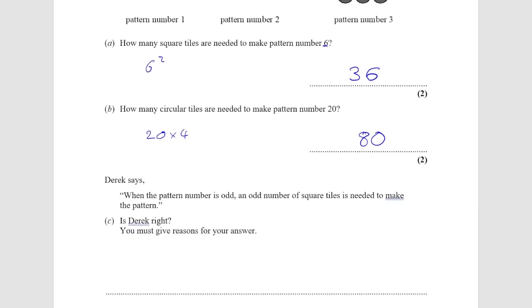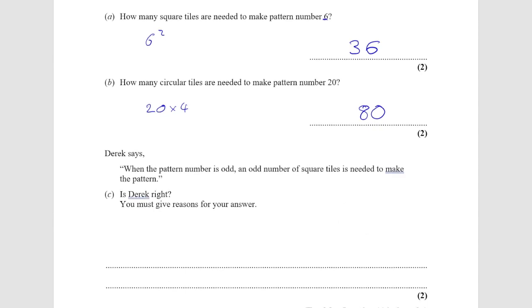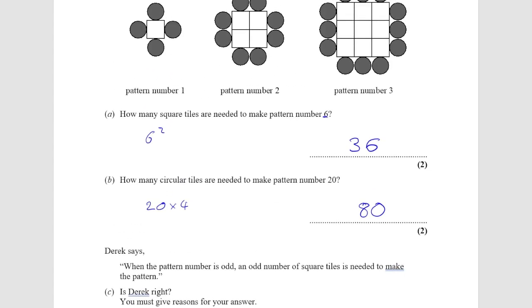Okay, Derek says when the pattern number is odd, an odd number of square tiles is needed to make the pattern. Is Derek correct? You must give a reason for your answer. Yes. And if we think about this, square tiles are the square numbers.